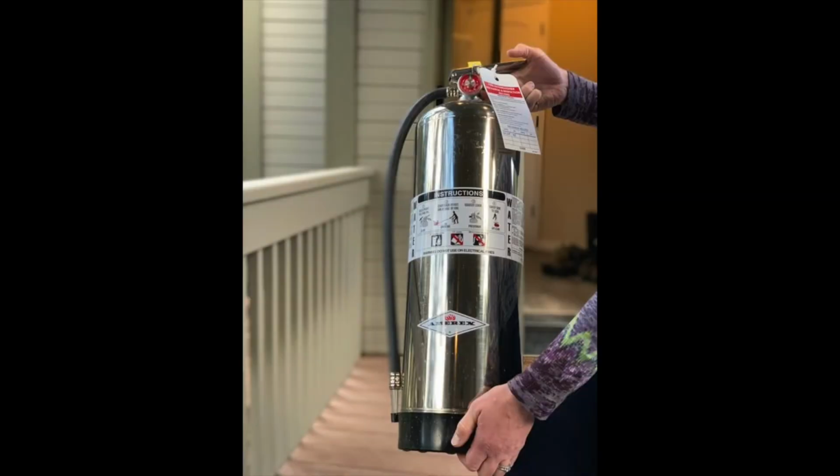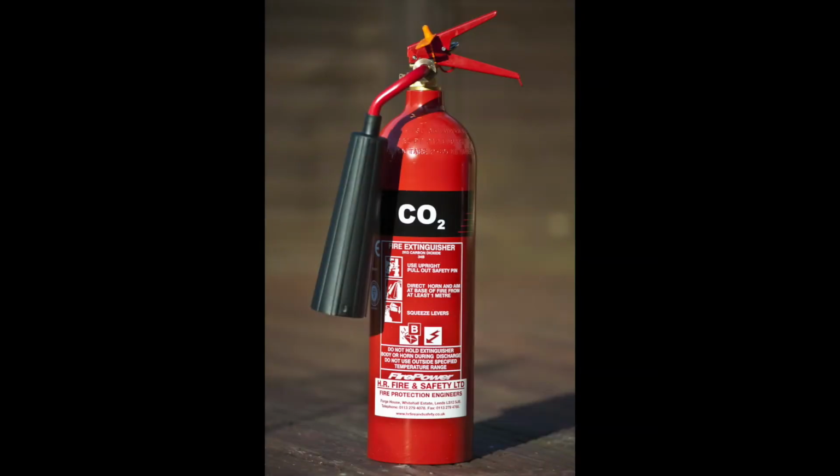There are 8 main kinds of fire extinguishers. Water and foam fire extinguishers operate by removing the necessary heat element from the fire tetrahedron. You can use these on Class A fires only. CO2 fire extinguishers remove both the oxygen element and the heat element from the fire tetrahedron. Use these on Class B and C fires.